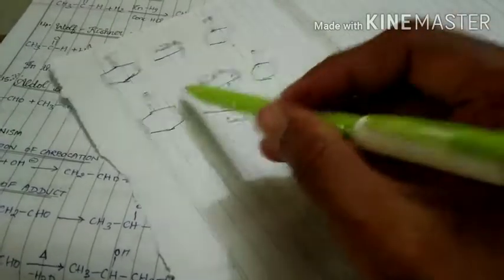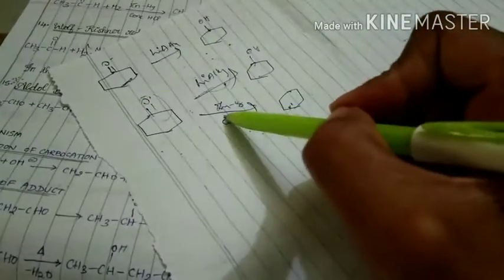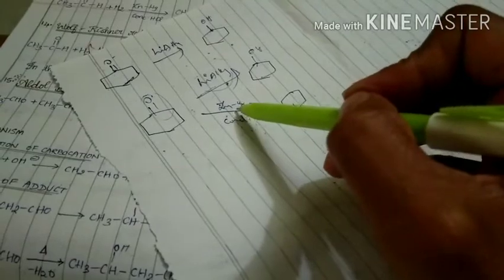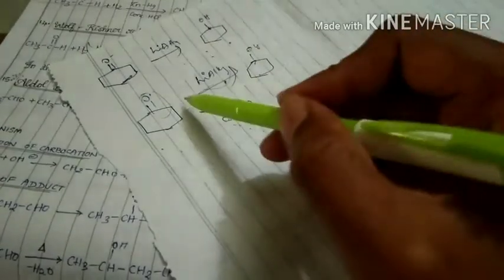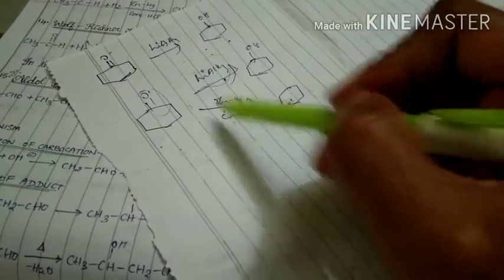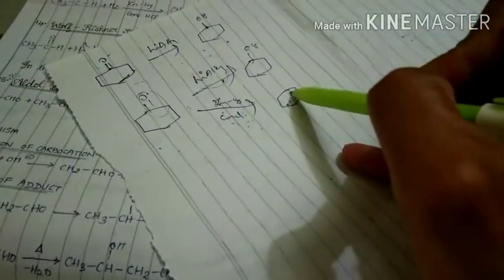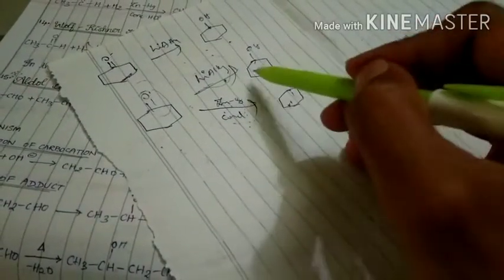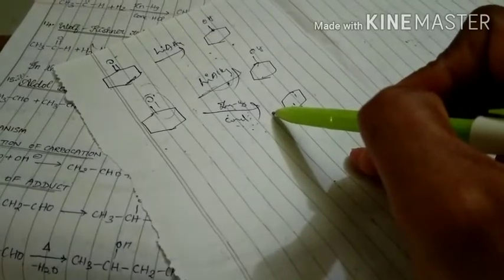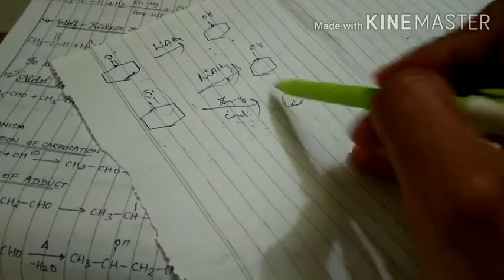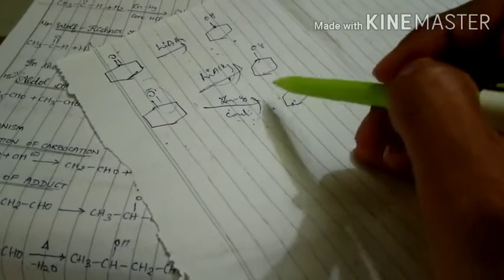Here what happens? C double bond O becomes CHOH. But here the reducing agent is what? Zinc amalgam and concentrated HCl. Here what mechanism takes place? C double bond O is converted into a CH2 group. So both are reduction, but the phenomena are different. You have to remember those points.